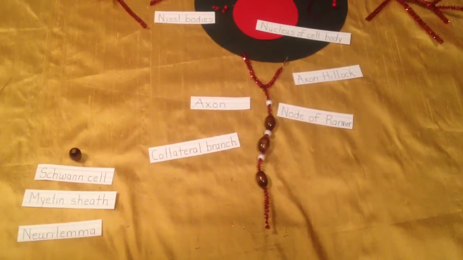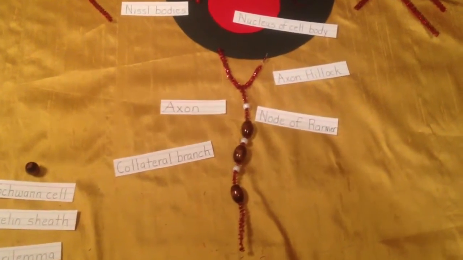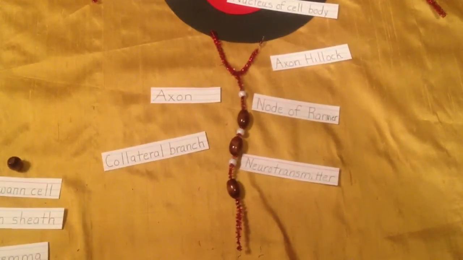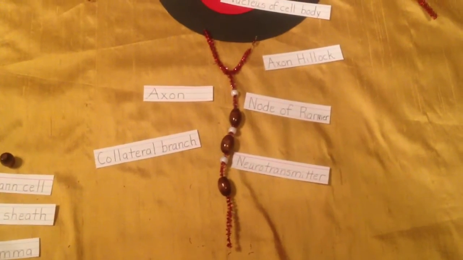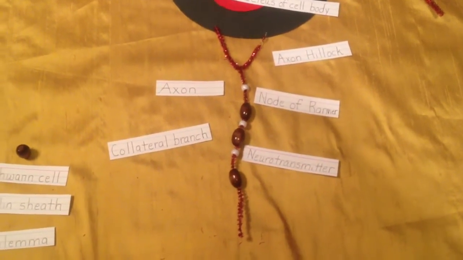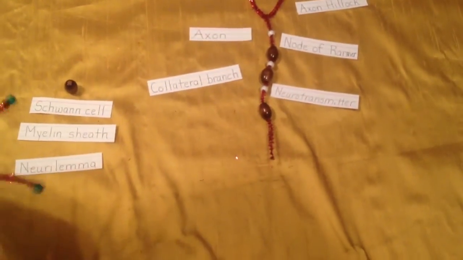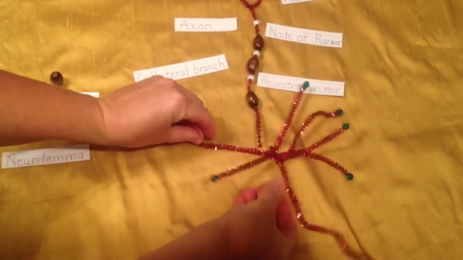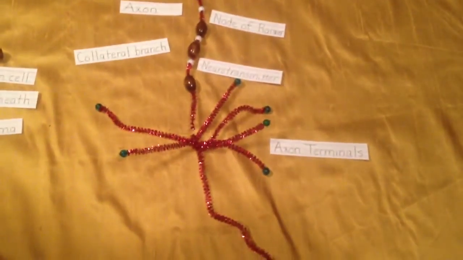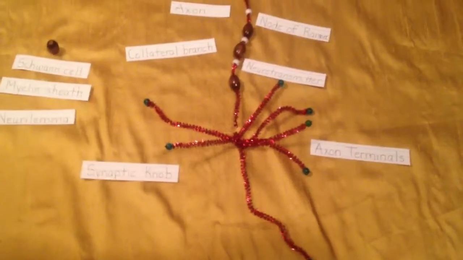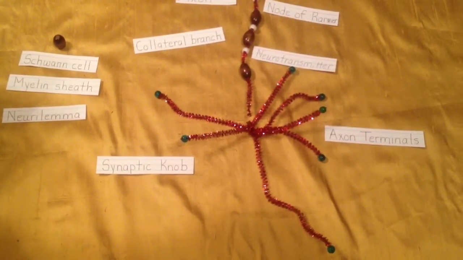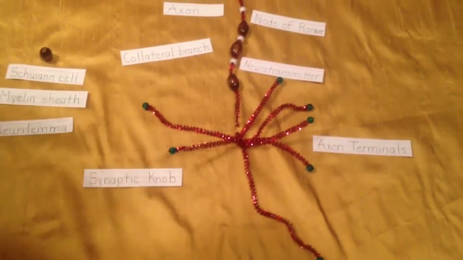These terminals store the neurotransmitter chemical in tiny vesicles. The axon ends in many terminals called axon terminals with synaptic knobs. These are the synaptic knobs, which form junctions with other neurons and are responsible for sending signals onto other neurons.